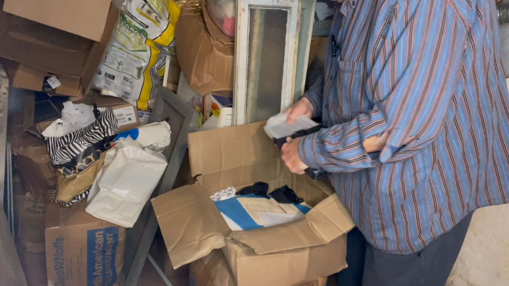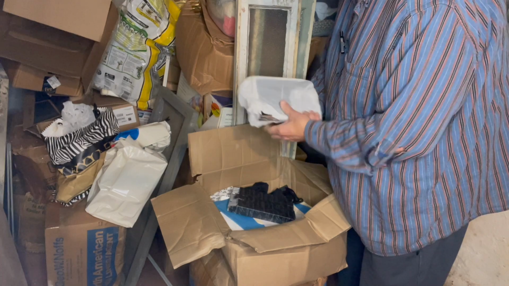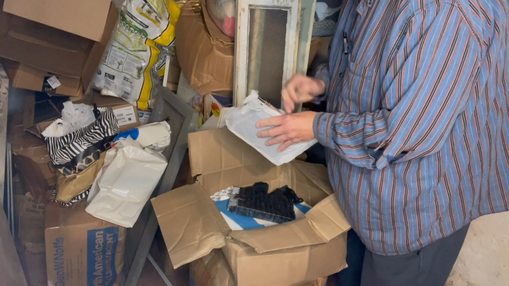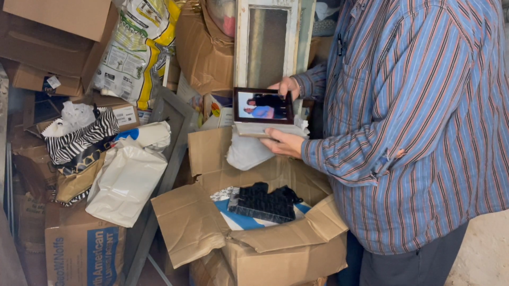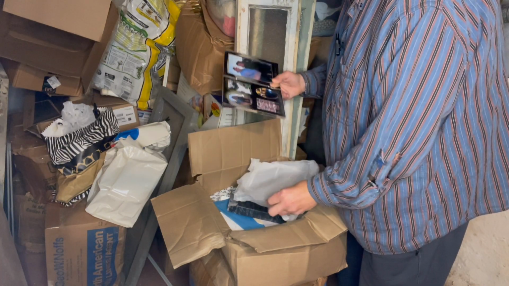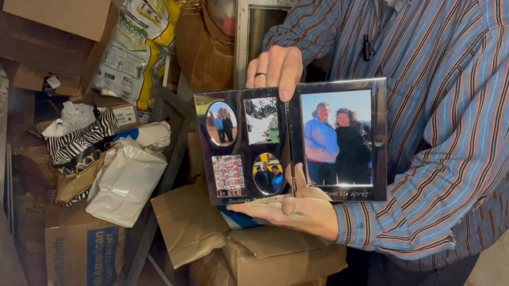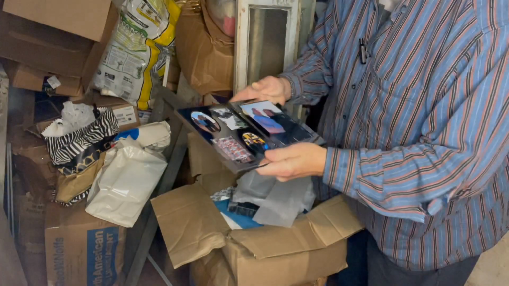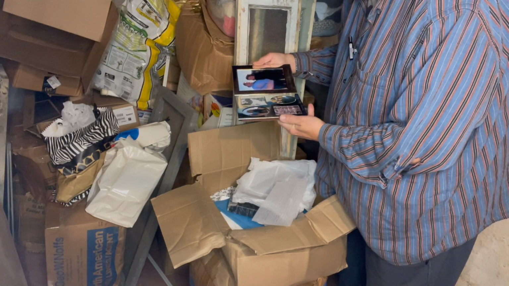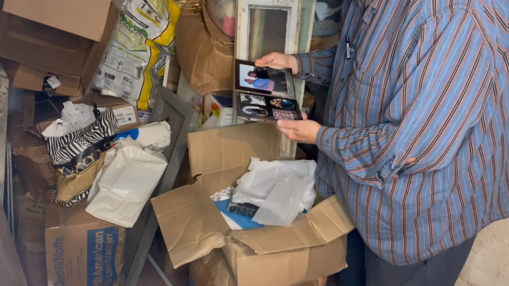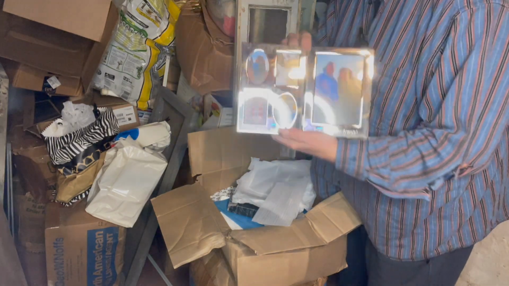This looks like a frame. Two frames. Frames that go together. Very nice. Me and Kelly. I think, I don't know. Can't quite tell. When we went somewhere or she came to visit. You Blow Me Away, Durango Trip 2010.